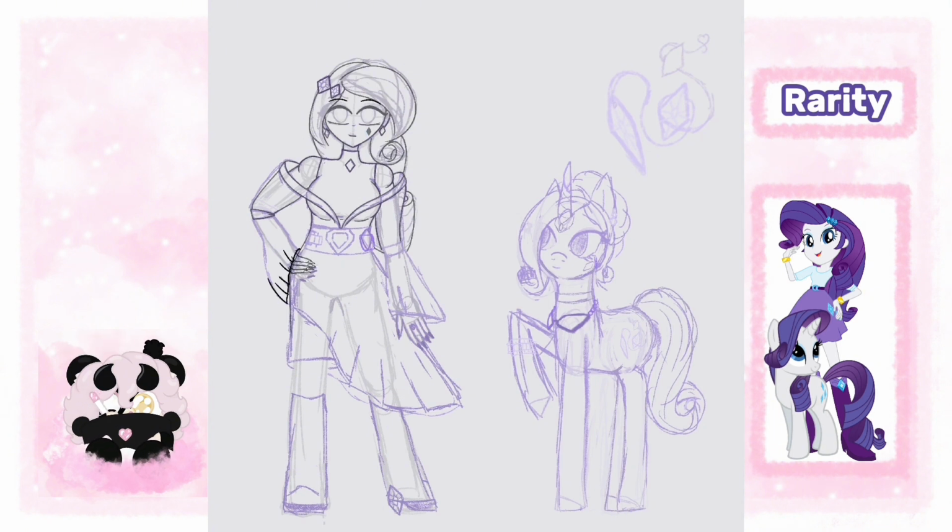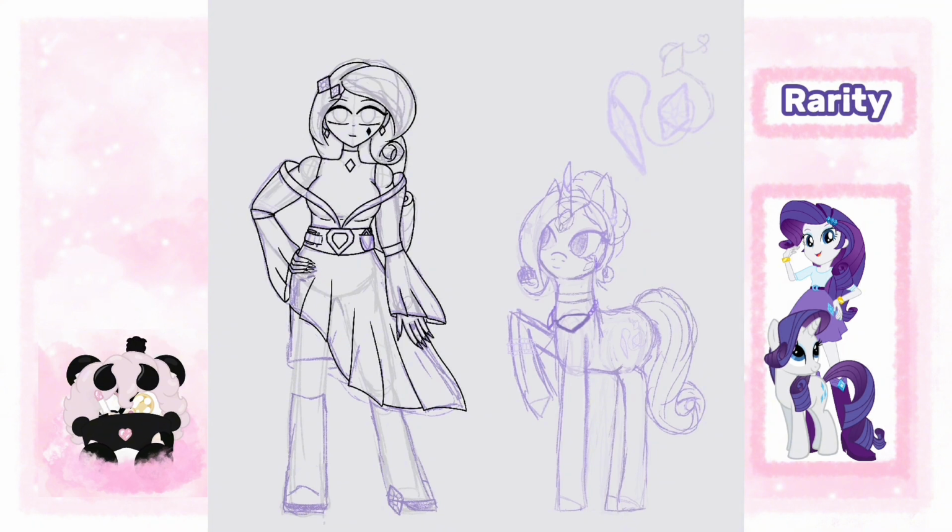Her hair, as you can tell, on her Equestria Girl design is basically my version of drawing her hair like it is in the show. I like it. I think it came out well. It was a pain to draw because I was struggling to get the curls to look right. But yeah, she has a sewing kit on her in both her pony form and her human form, because she is always ready to mend something if needed.